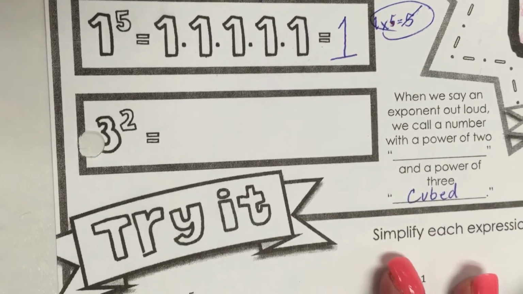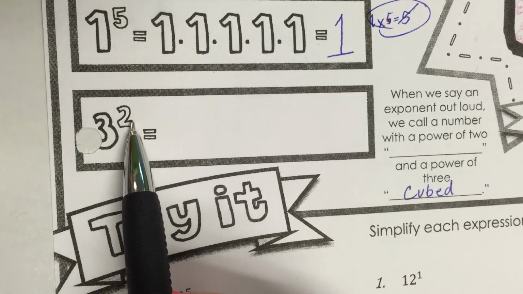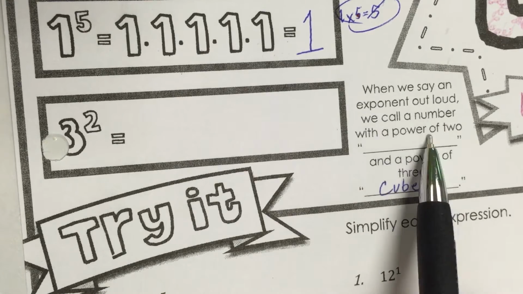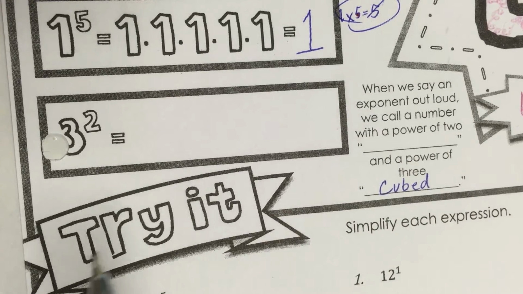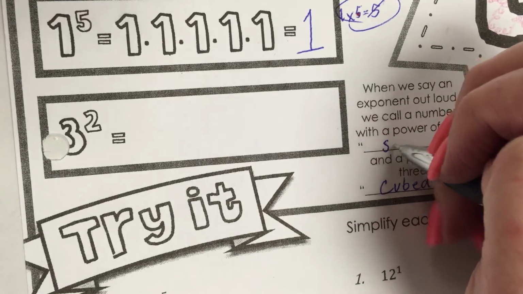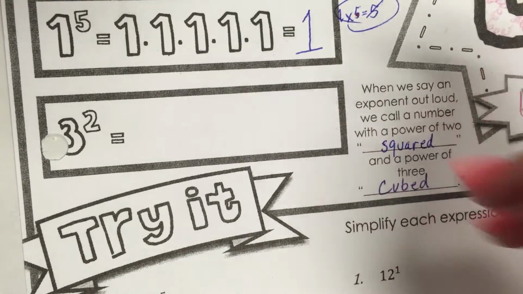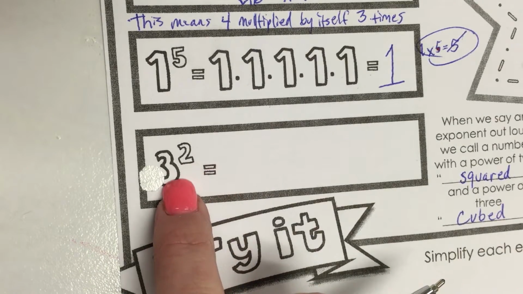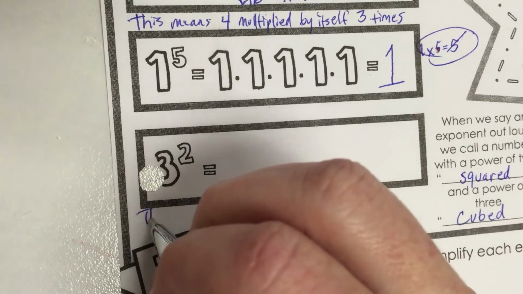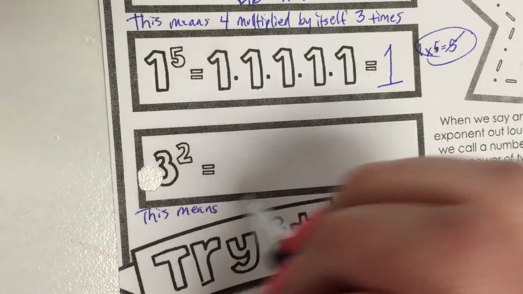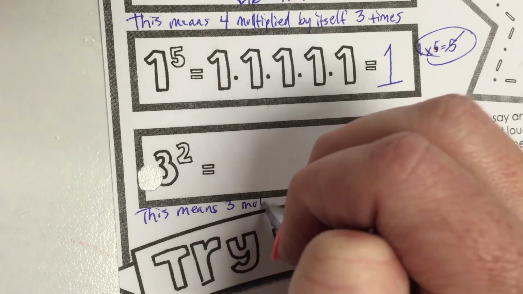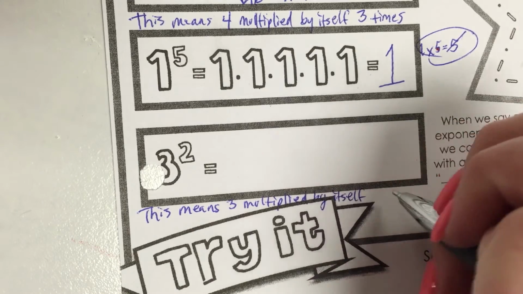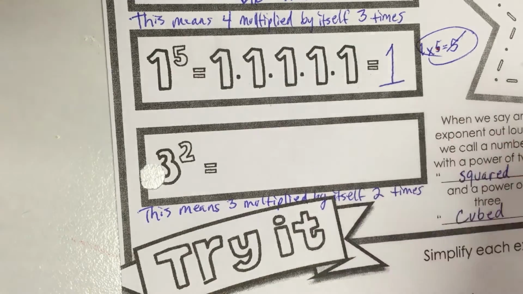Let's give this one a try. 3 to the 2nd power. Notice this right here. It says when we say an exponent out loud, we might call a number with a power of 2 the second power. But when it's a 2, we actually call it squared. So we would say 3 squared. So what is that saying? Well, let's write it out. This means 3 multiplied by itself 2 times.